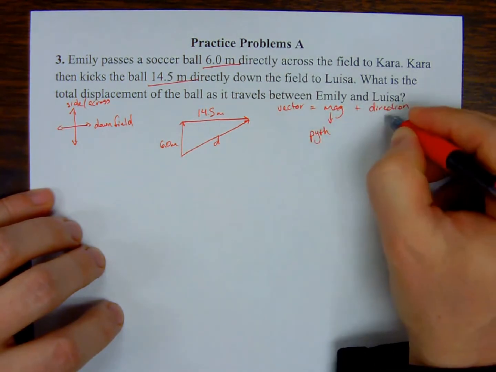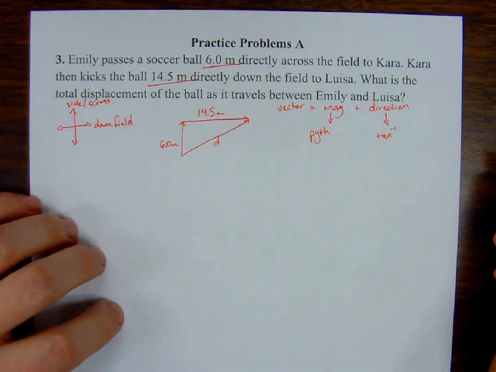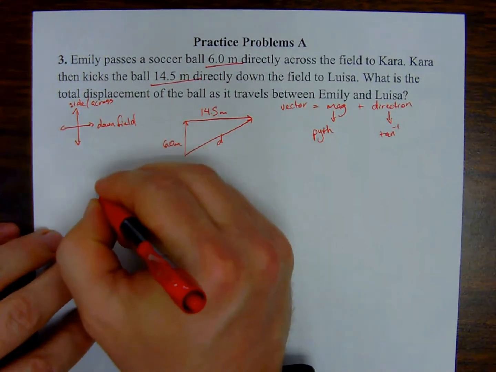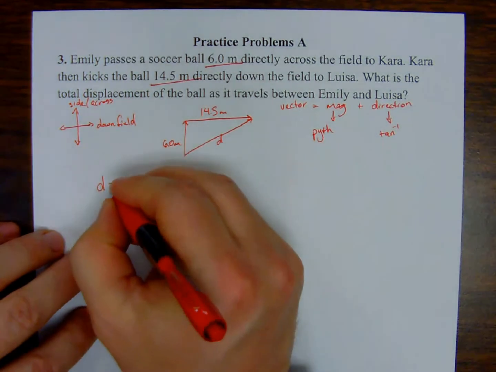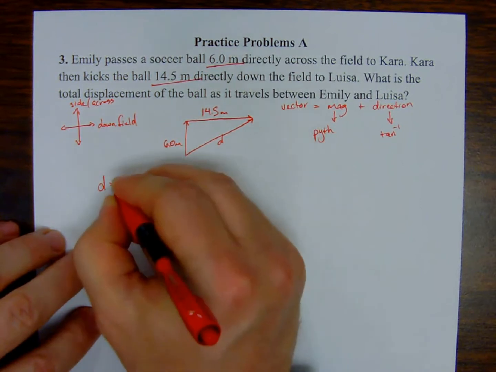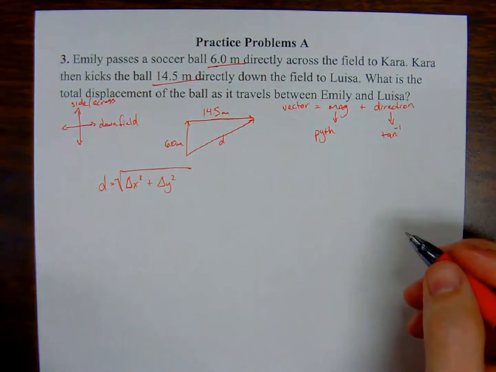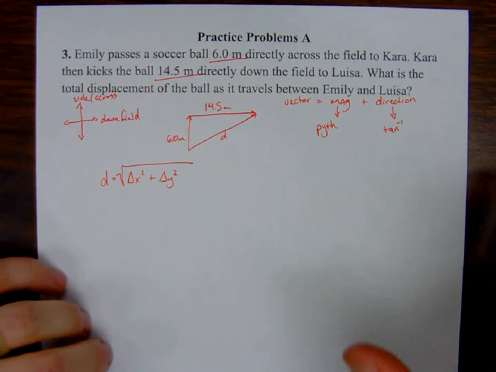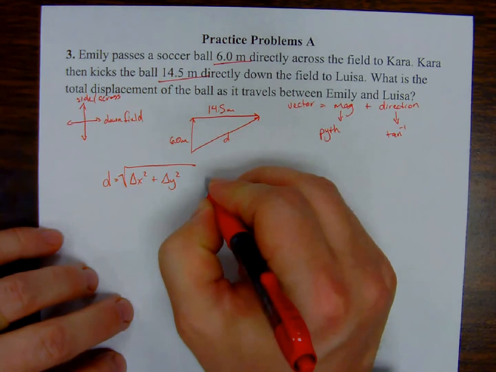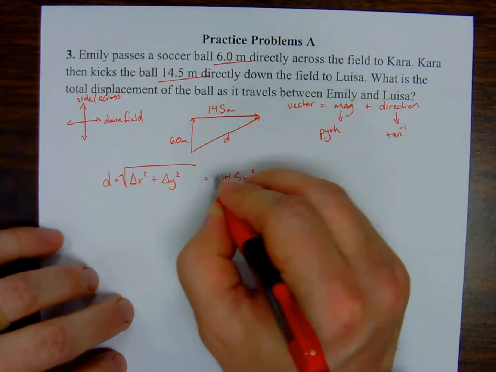So here we go. That displacement is going to use the same setup as the Pythagorean theorem. Again, I've already solved for, I guess it would be C in the regular Pythagorean theorem, but we're talking about displacement here, so I'm going to use D. So that would be the square root of 14.5 meters squared plus 6.0 meters squared.